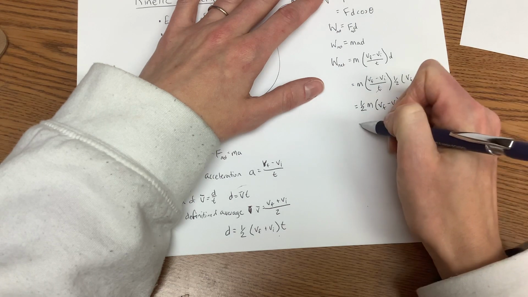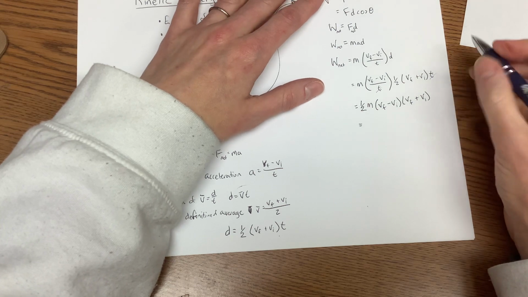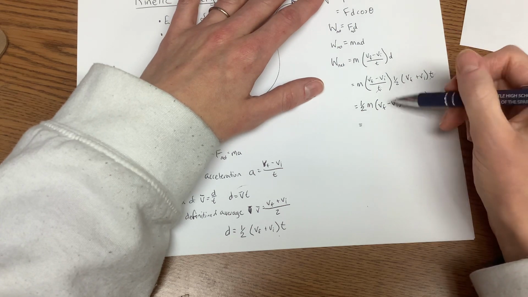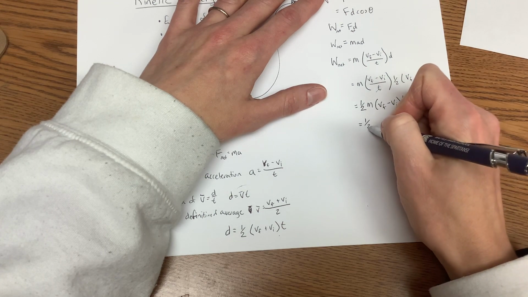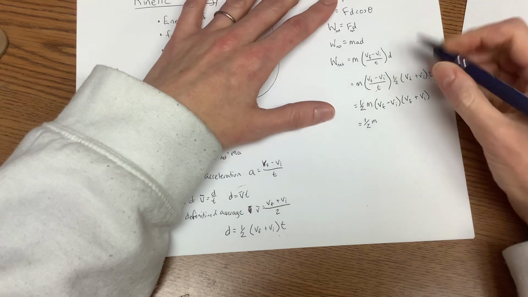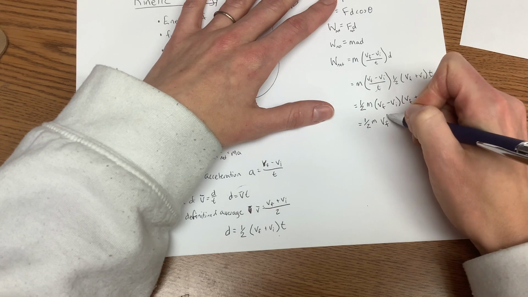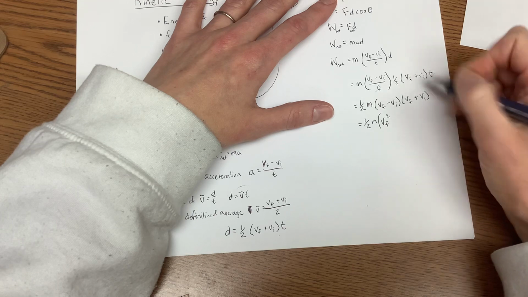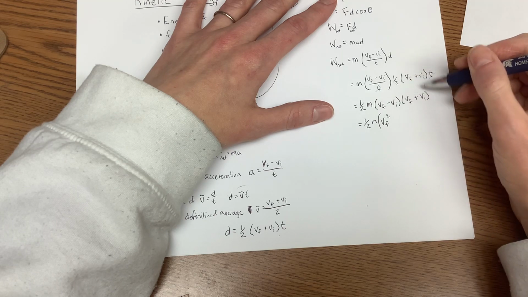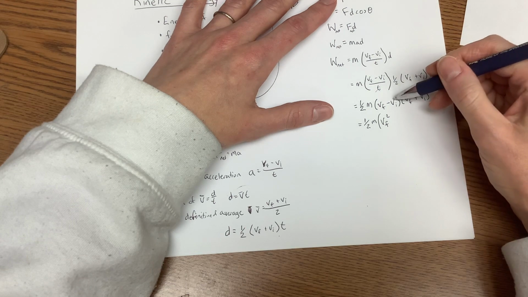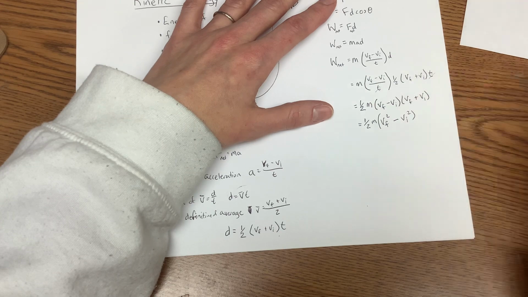And now all I have to do is FOIL, which you thought you'd never have to do again, right? I like foiling, okay? But this is a minus and a plus. And I don't know if you remember the little cheating sort of thing, but this one gives you vf squared. Okay, we'll put this in parentheses. This is going to be minus vi vf, and this is going to be plus vi vf, and that's going to cancel each other out. And then this one is going to be minus vi squared.